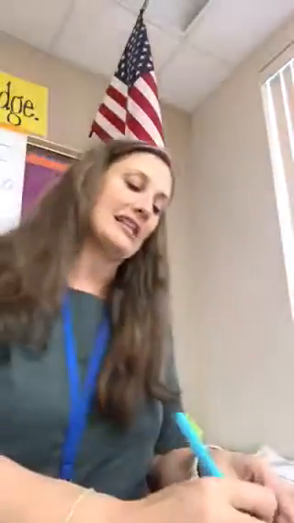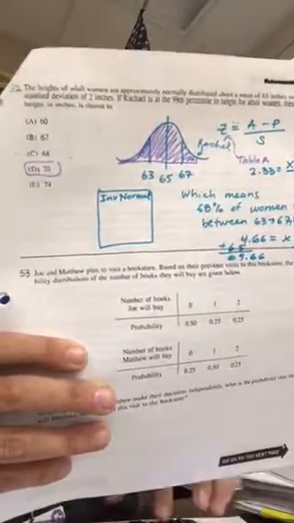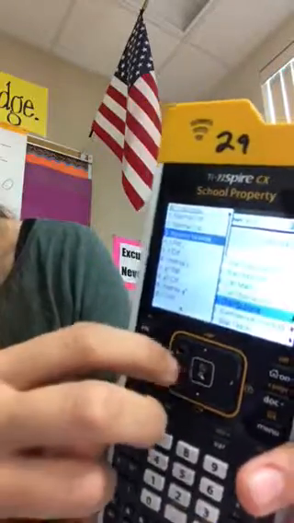How could I do that a lot faster? Inverse normal is when I know the area under the curve. And this is a distribution question because it's normally distributed. So how could I have done this on my calculator? Get into your calculator, and go to stats, and distribution. Notice there it is, inverse normal.